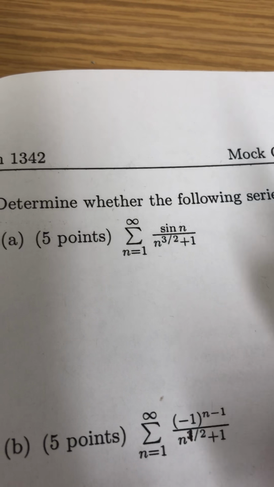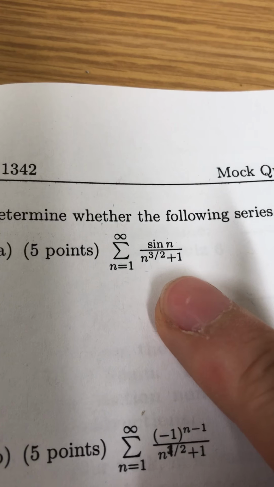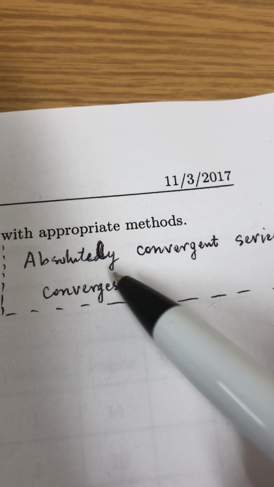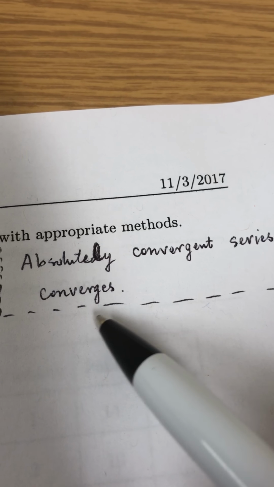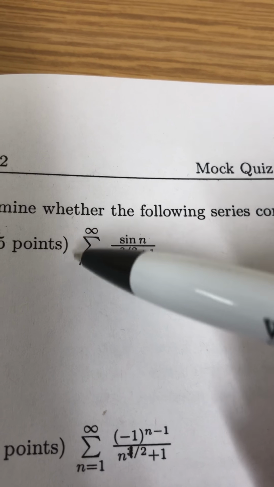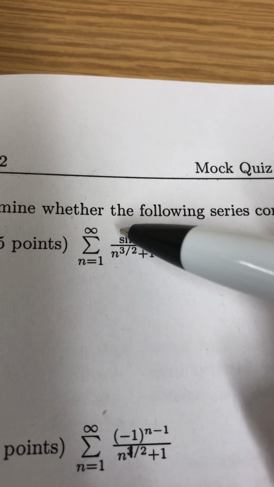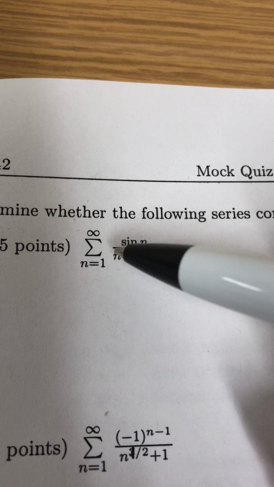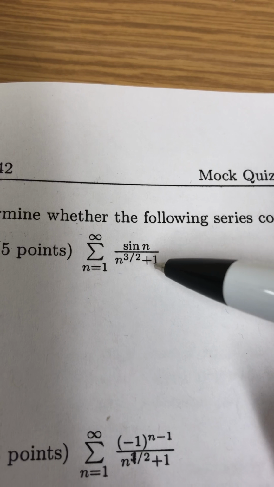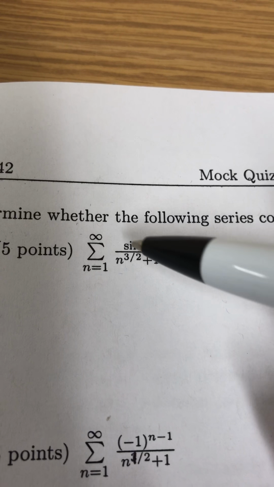But to prove this is convergent, we need a result which says the absolutely convergent series converges. So to prove that this series is convergent, we can try to take the absolute value of the numerator and the denominator. Well, the denominator is already positive, so you don't have to worry about it.